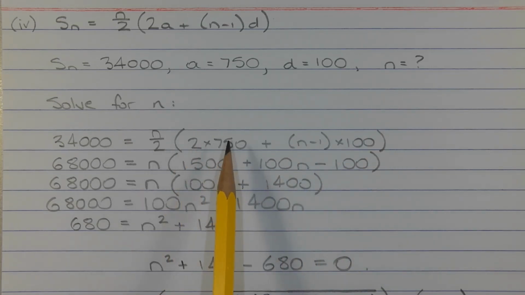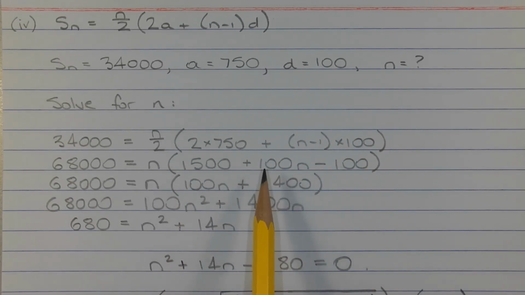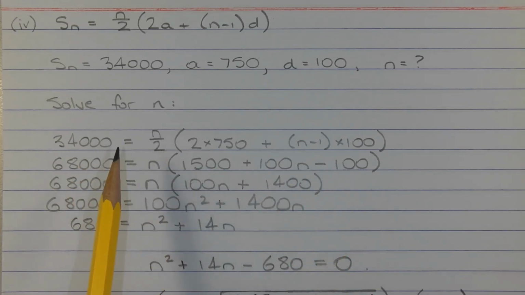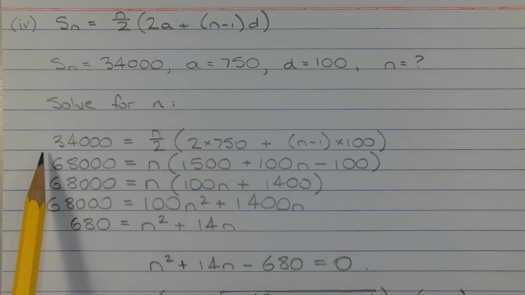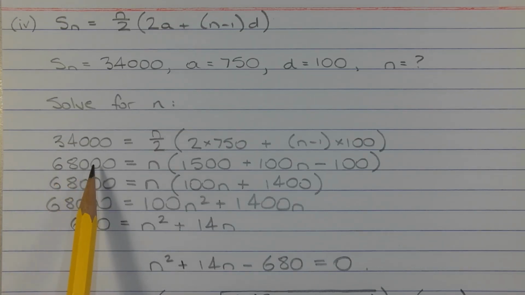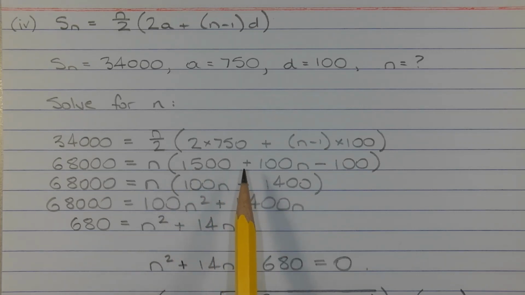Now 2 times 750 is 1,500. Expanding n minus 1 in brackets times 100, we get 100n minus 100. And we can also multiply the left-hand side by the denominator 2 that's under the n. And that gives us 68,000 on the left-hand side. So the equation becomes 68,000 is equal to n times, open bracket, 1,500 plus 100n minus 100, close bracket.